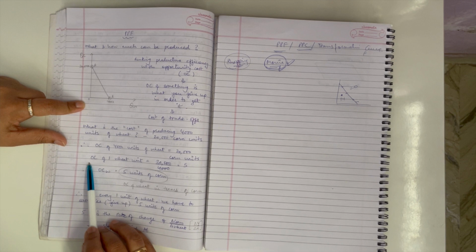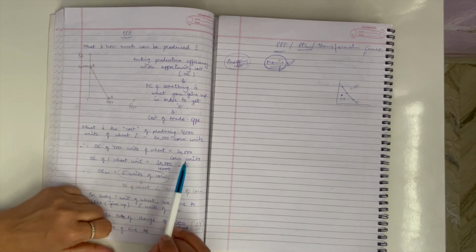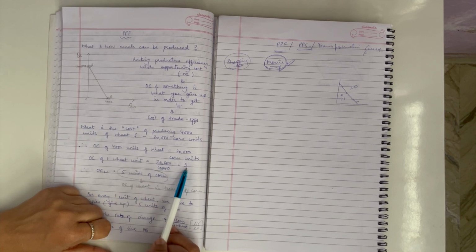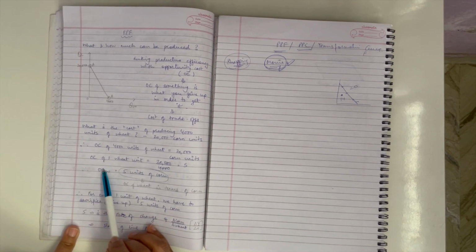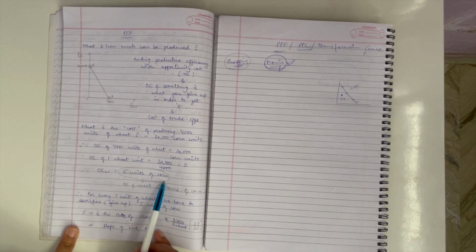So the opportunity cost for 1 unit of wheat would be 20,000 divided by 4,000, which gives you 5.